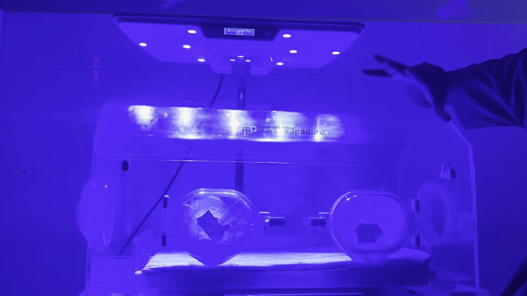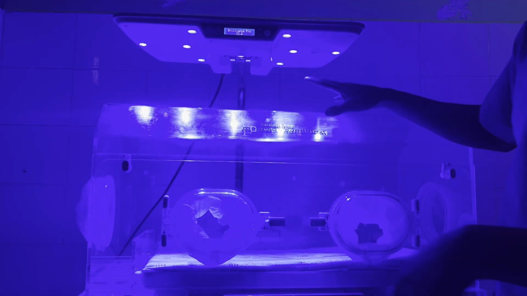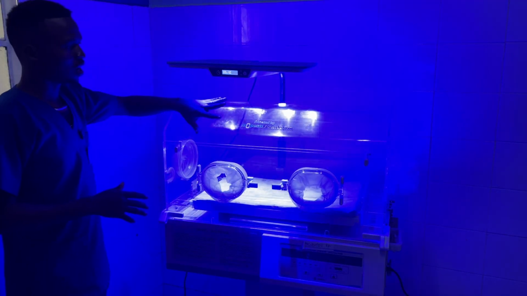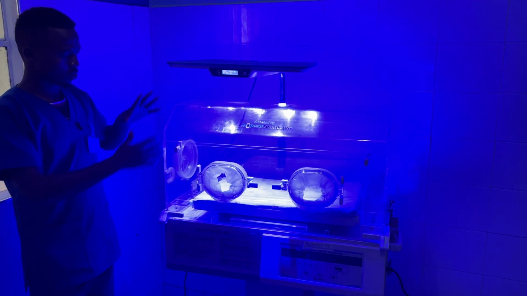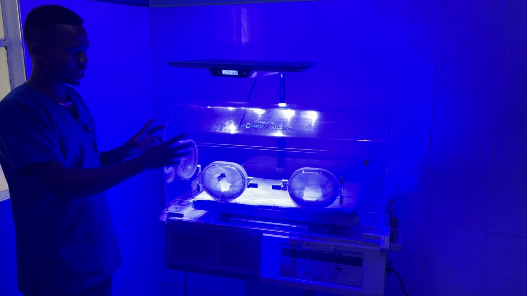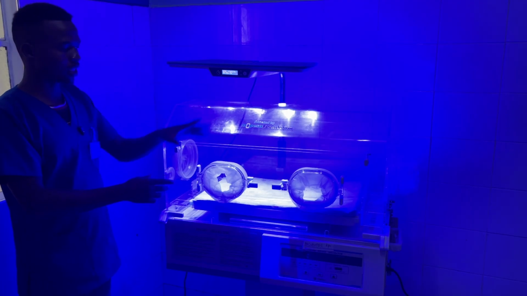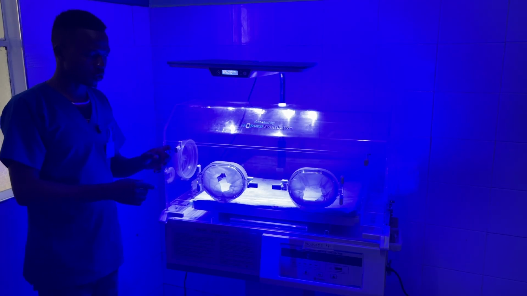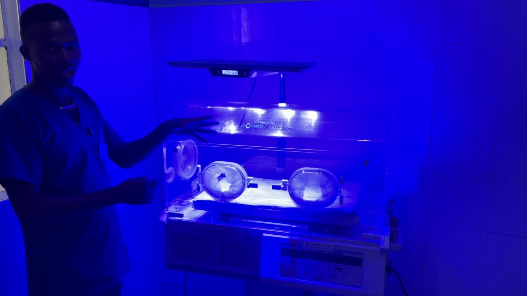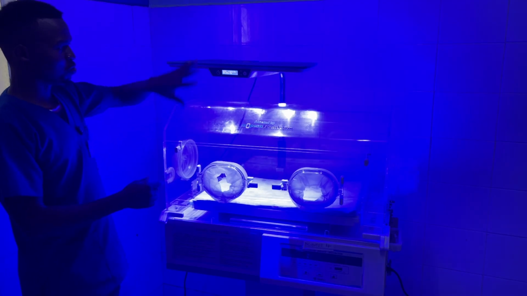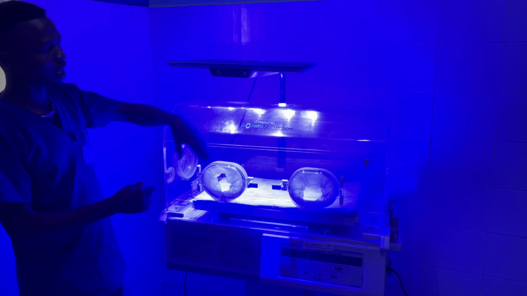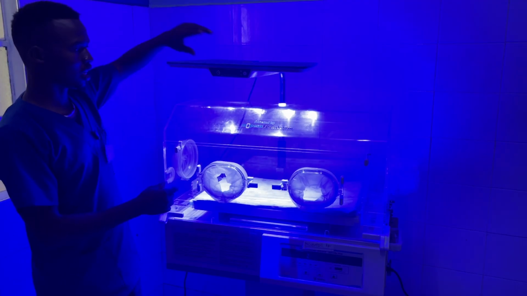I'll start my machine, then it's going to give me a blue light. Once the baby is inside and we are set for phototherapy, before you put on the light, ensure the baby has eye shields to prevent damage to the eyes. The phototherapy machine has different settings and different colors.